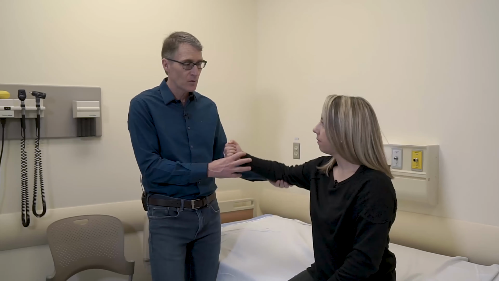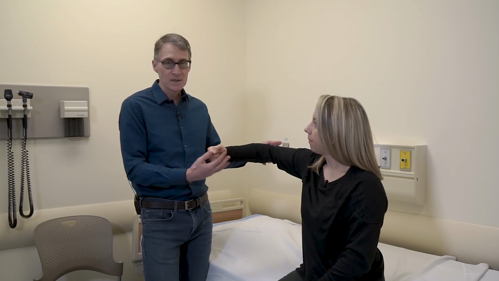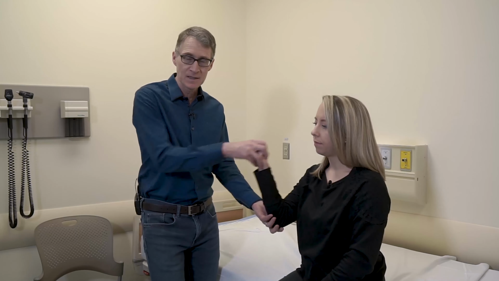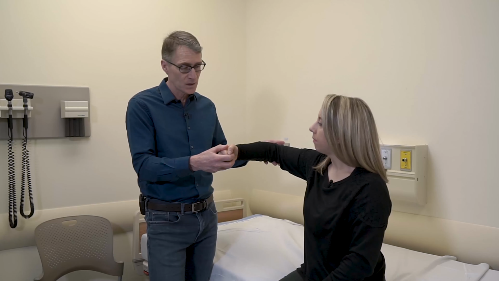The weakness is graded from essentially 0 to 5. 0 means there's no contraction at all. 1 is a flicker of contraction. 2 would mean that you can contract the muscle, but you have to eliminate gravity. So for example, she was able to pull up and give me some resistance, but if she was very weak and we put her arm like this, now try and bring your arm in. Good. So if she couldn't bring the arm up like this, but could like this, that would be a grade 2 because I've eliminated gravity in this situation.